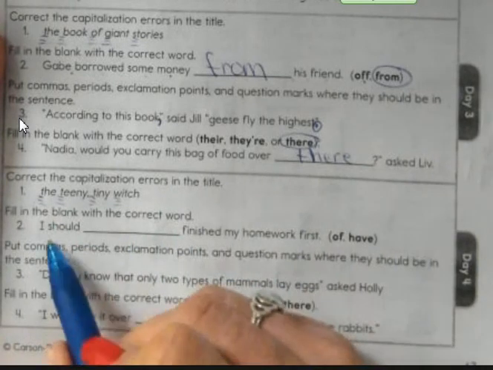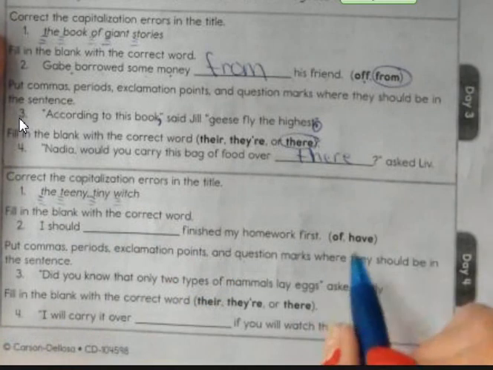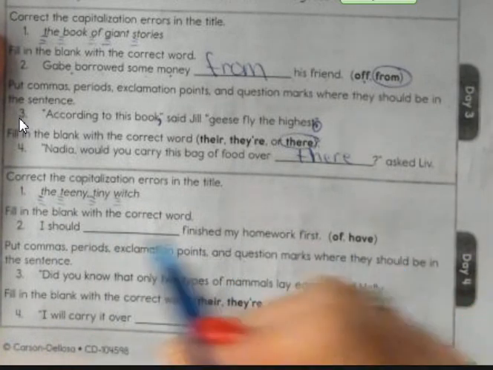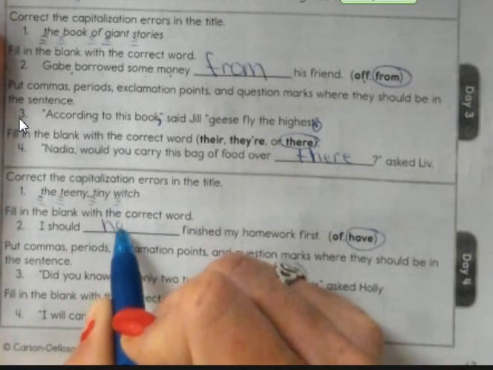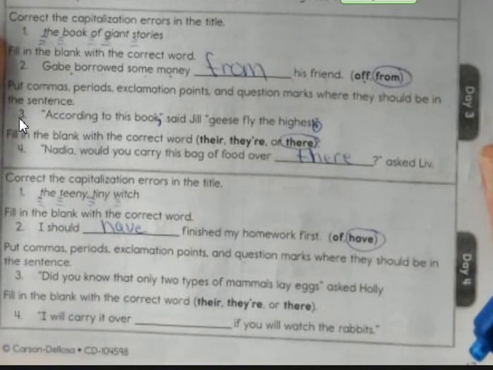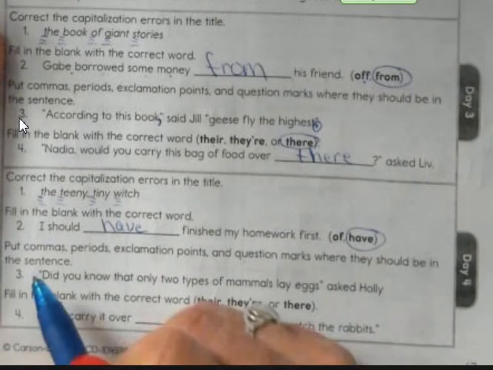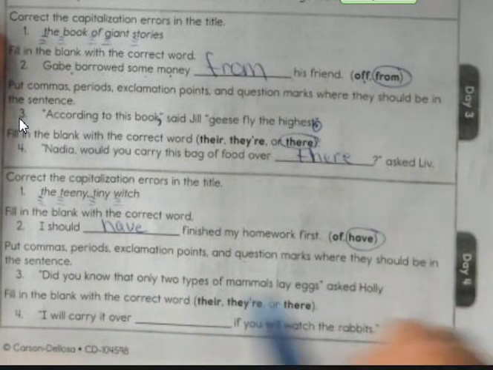I should blank finished my homework first. I should have finished my homework first, or I should of finished my homework first. This is one of those words that when we're talking and we say things quickly, sometimes we say, oh, I should have done that. It's not really the word of, it's just kind of the word have said in a hurry. Put commas, periods, exclamation points, and question marks where they should be in the sentence.